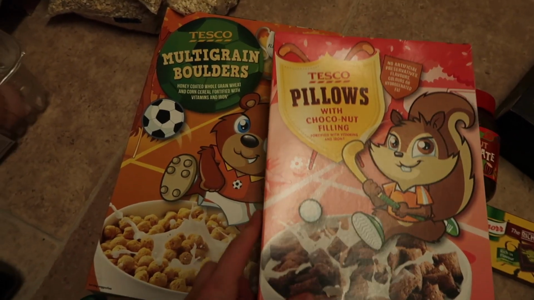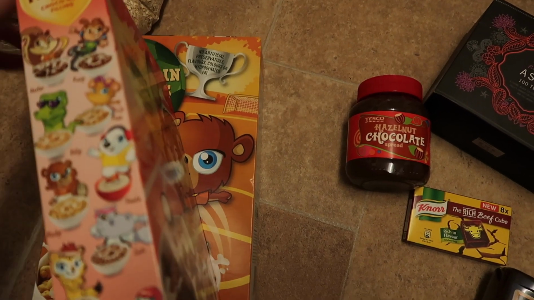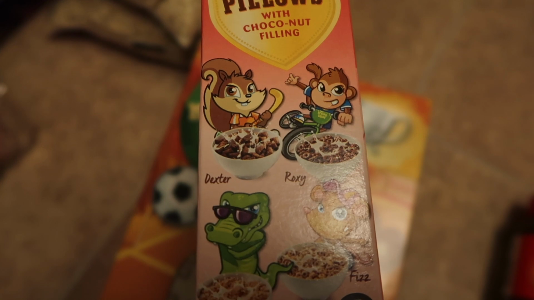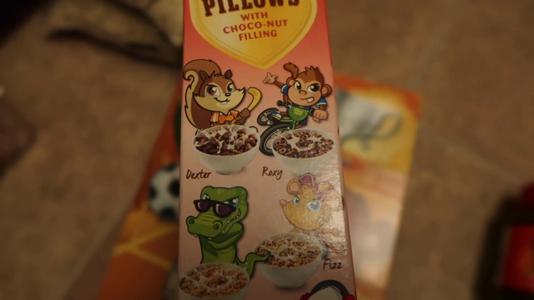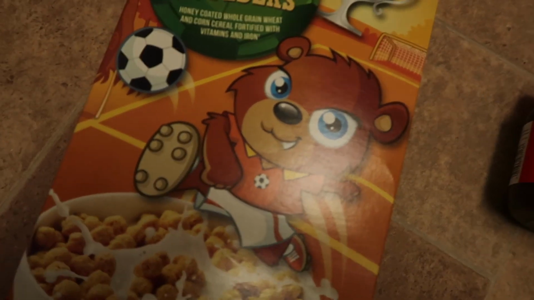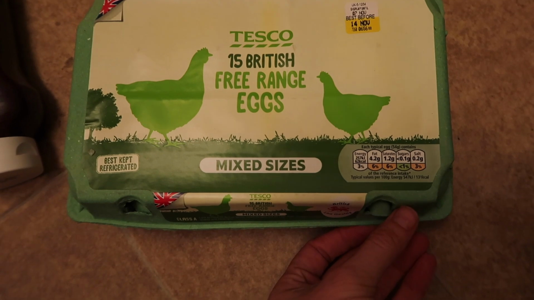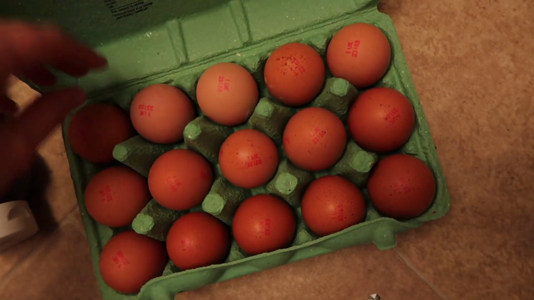We like the pillows because actually that squirrel's called Dexter. Look, if you have a look in here. But yeah, once they're gone, they're gone. We don't replace those for the month, so we're not filling them up with loads of sugary stuff. Like I say, Dexter generally goes for porridge anyway. Eggs are one of the things we top up, but we do buy 15 to start the month.